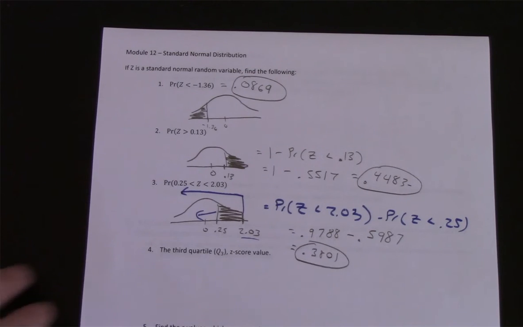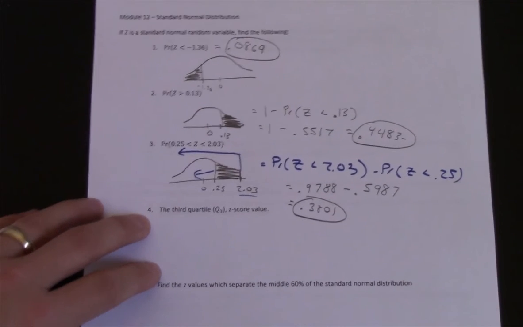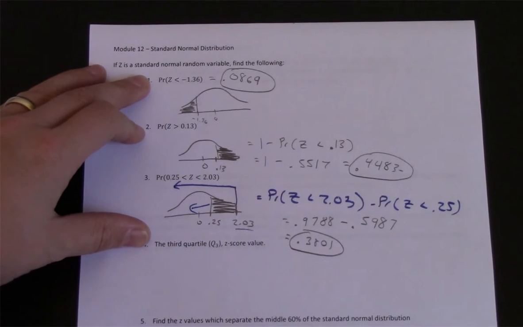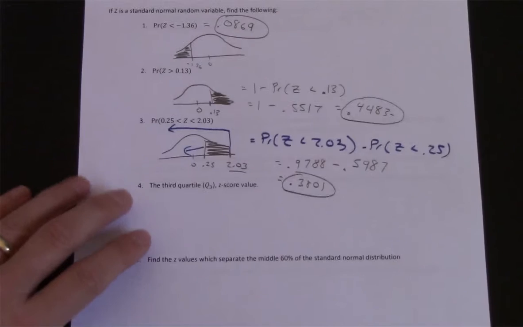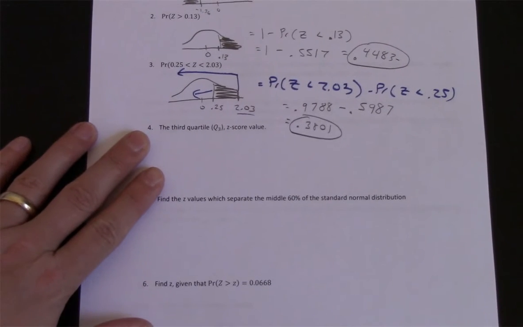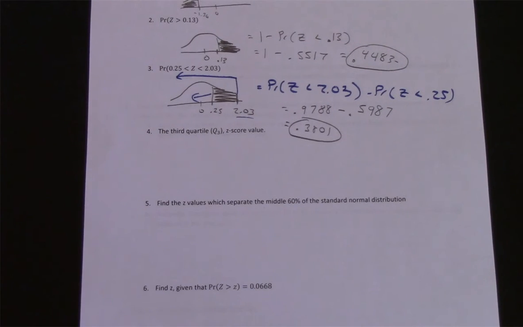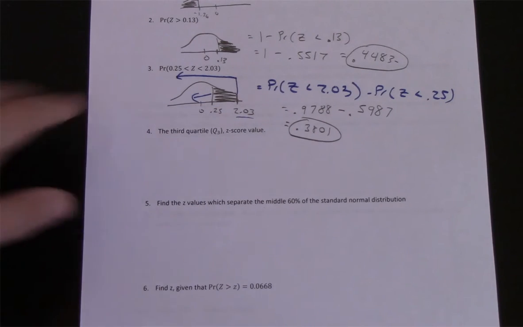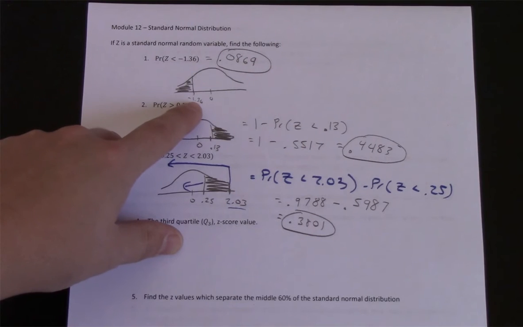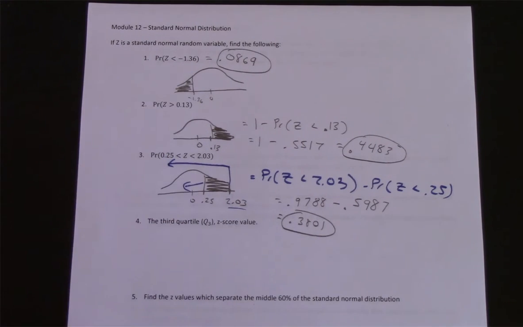Okay. So now, these were all problems where you're trying to find a probability given the Z values. These ones are all trying to find Z values. Okay. So, given the probability. So they tell us the area, and we find the corresponding Z value. In this one, they gave us the Z value, and we had to find the area.